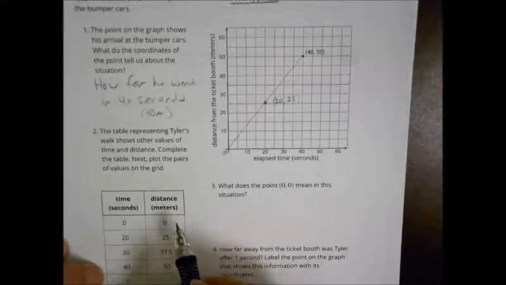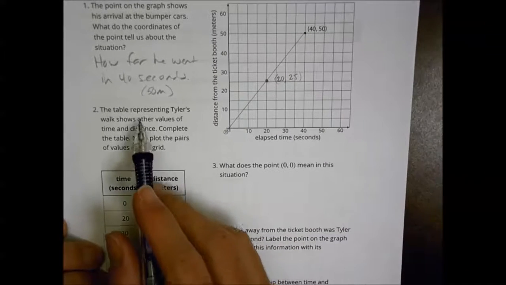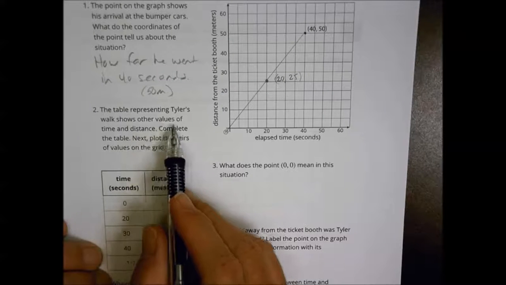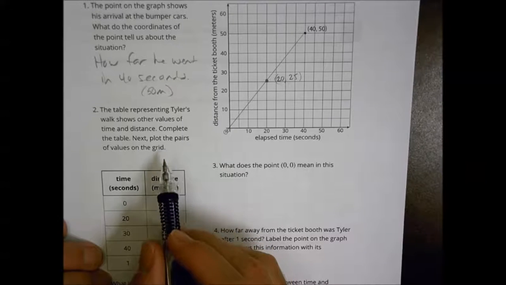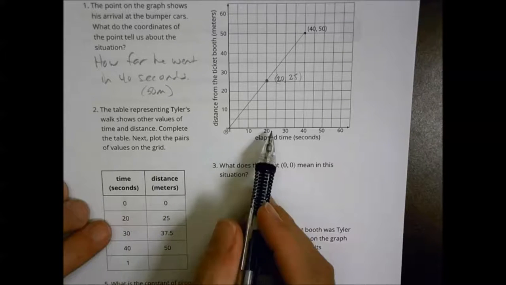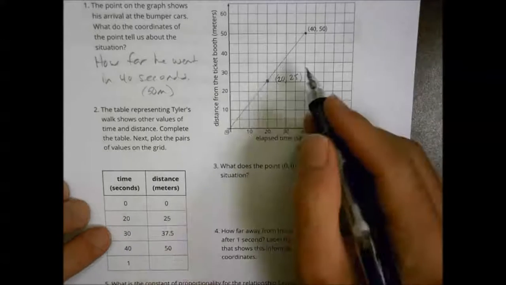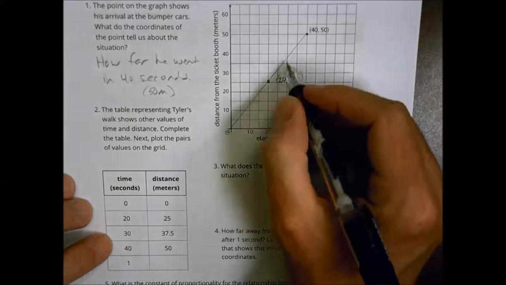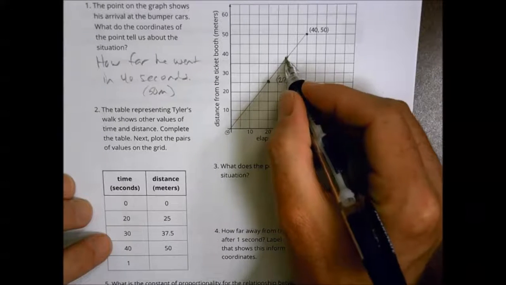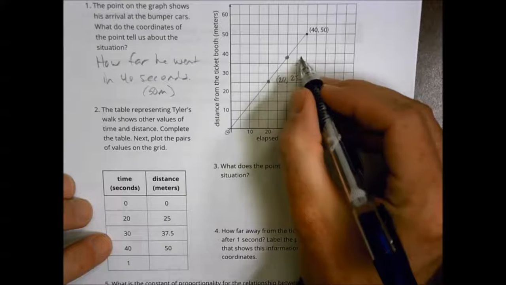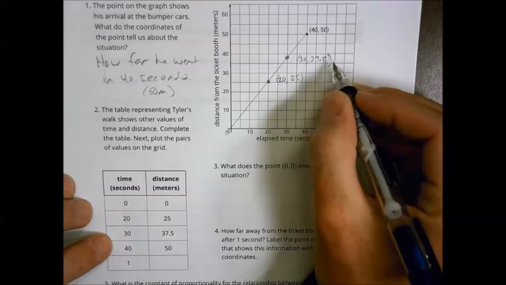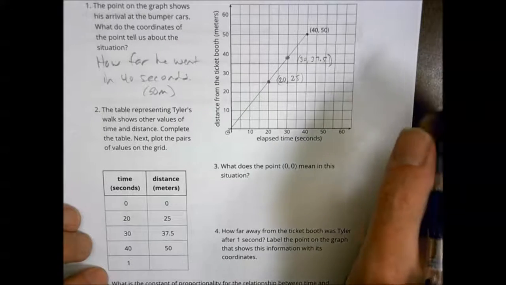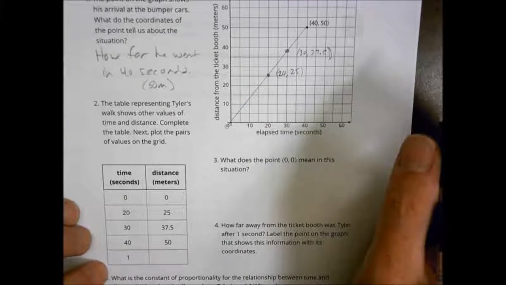Okay, let's take a look down here, because oh, look, there's more. The table representing Tyler's walk shows other values of time and distance. Complete the table. Next, plot the pairs of values on the grid. So here's 20 and 25, we just did that one. 30 and 37.5 is going to be about here. So that's that one there. 30, 37.5. And it's okay to have decimals, that's fine. And there's 45. 1, I'm not sure what 1 is going to be quite yet, but we'll get there in a second.